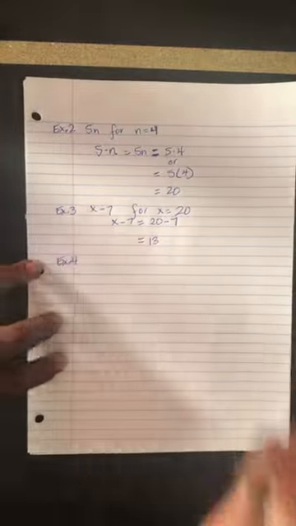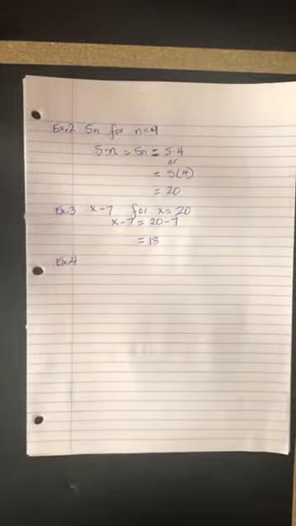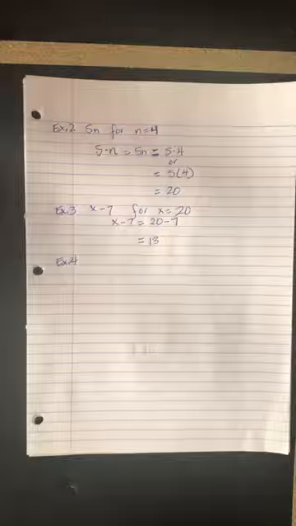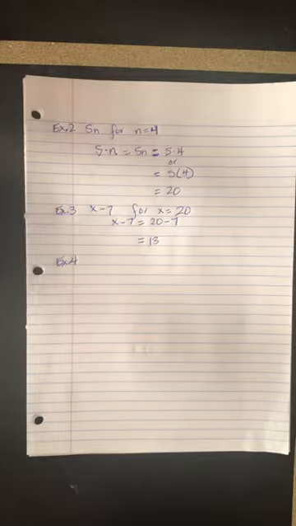Example number 4. Let's look at example number 4. So I'm going to make this one a little bit more complicated because I just want to make sure that we understand that it is possible to have more than one variable. So let's look at a plus b.